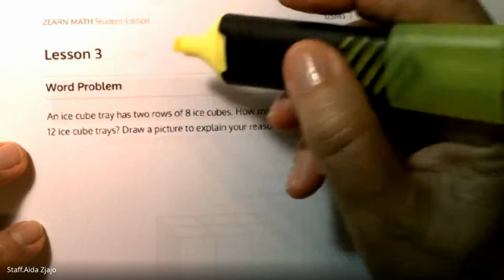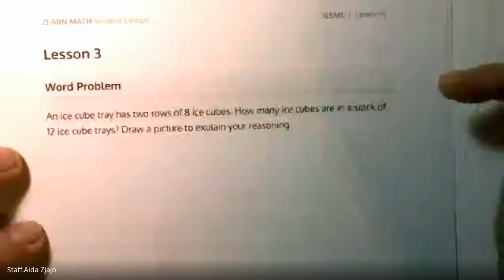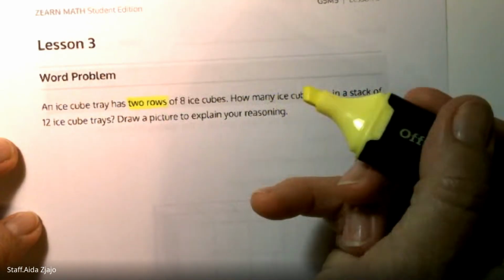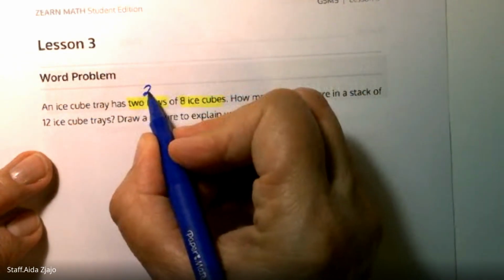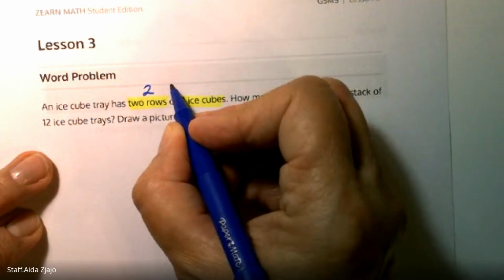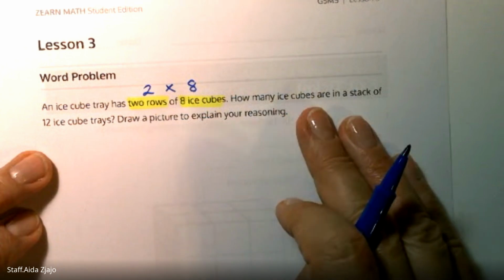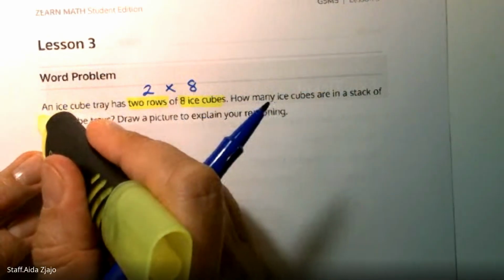It's Zearn Math Student Edition, Grade 5, Mission 5, Lesson 3, Word Problem. An ice cube tray has two rows of 8 cubes. So 2 rows of 8 cubes means 2 times 8. How many ice cubes are in the stack of 12 ice cube trays?